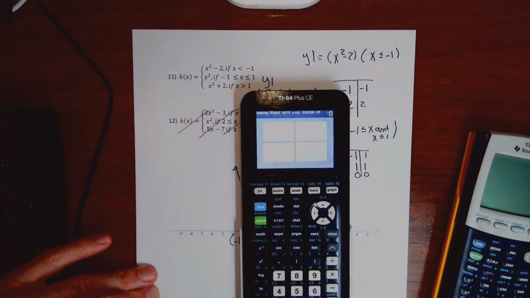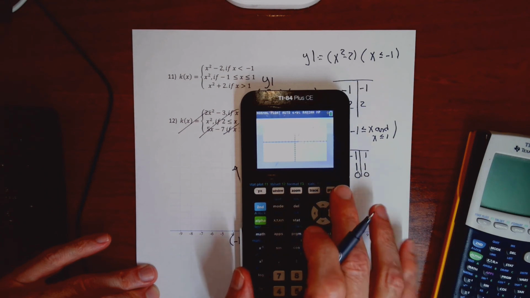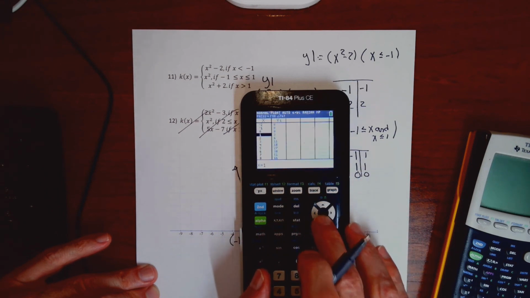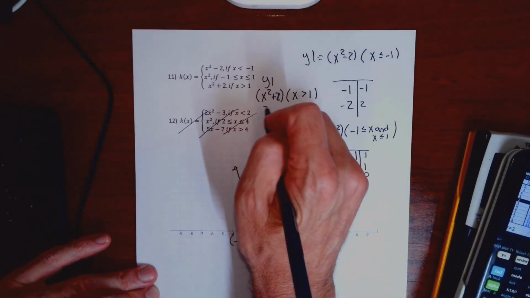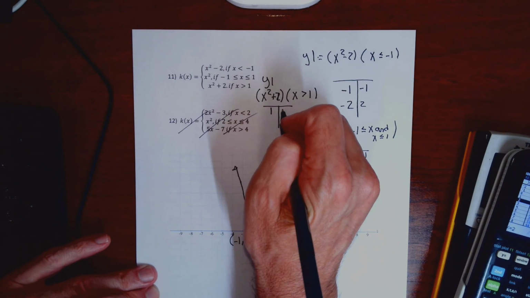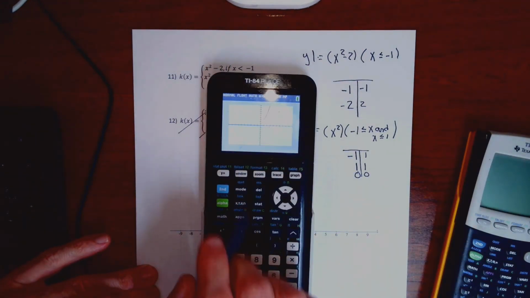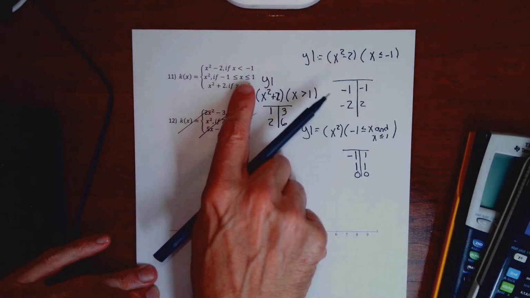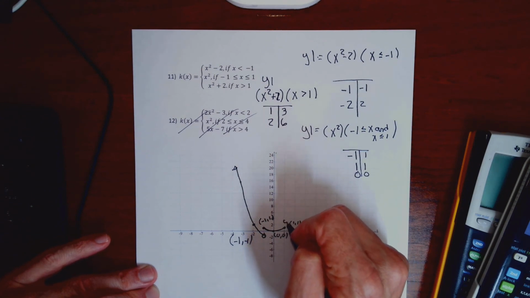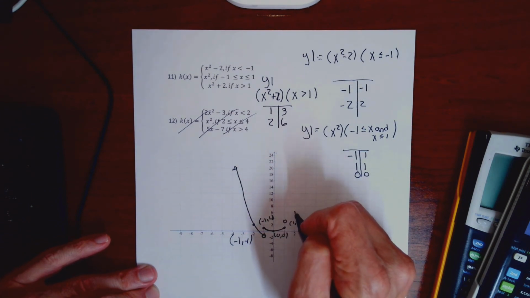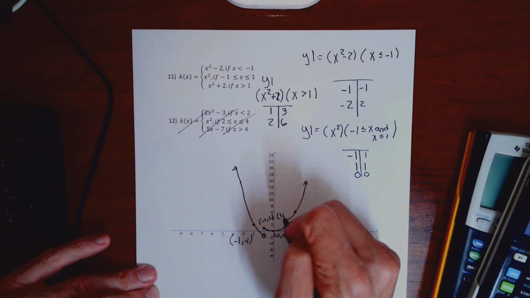Graph it. I'm going to need the curved part of the graph there. Go to my table, second table. I need the value next to 1, which is 3, and maybe the value next to 2, which is 6. So for this graph, I'm going to plot with an open circle the point 1, 3, with a solid circle the point 2, 6, and try to get something that looks like that. The reason this point 1, 3 gets an open circle is because I don't have the or equal to. So 1, 3, open circle, 2, 6, closed circle, finish off and draw the parabola.